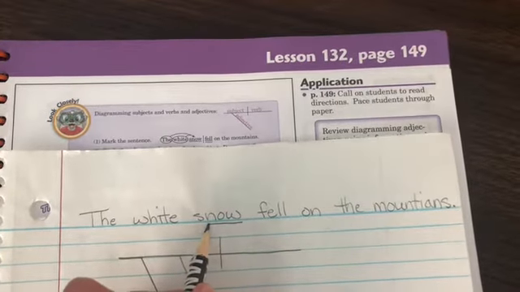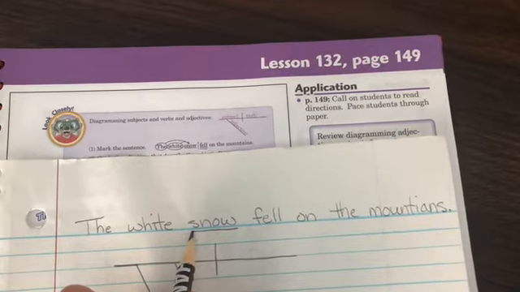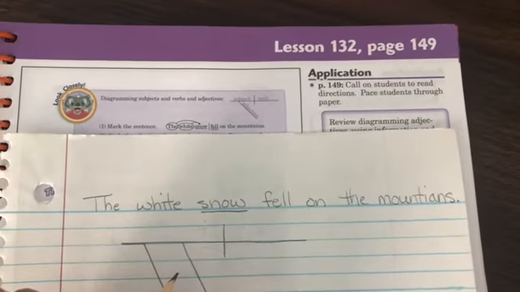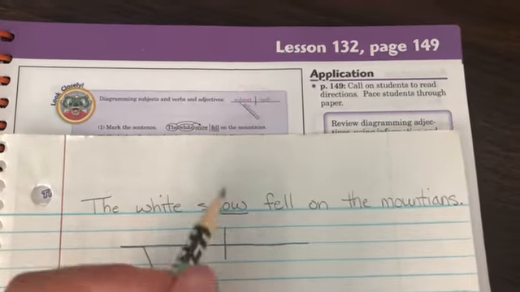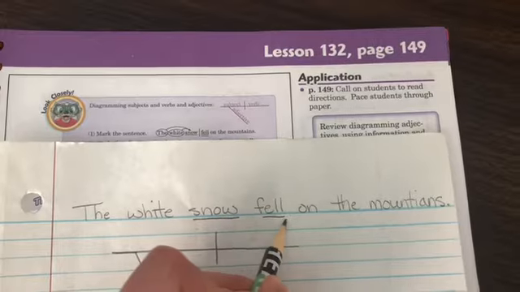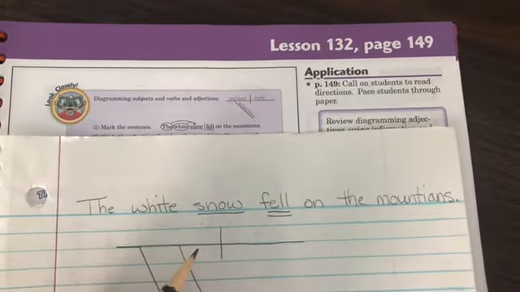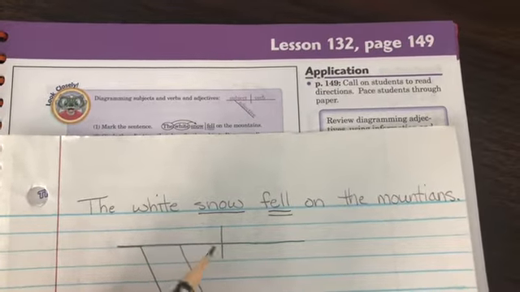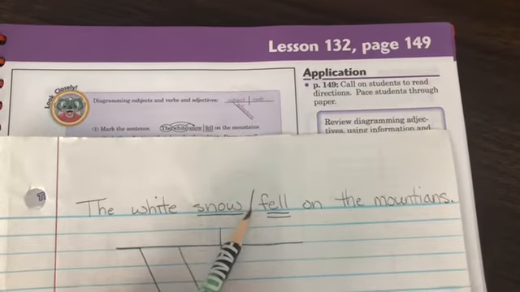So I'm going to underline that once. And what action is the snow doing? What's the verb in our sentence? That's right, fell. That's our verb. Then we need to draw our up and down vertical line in between our subject and verb right here.